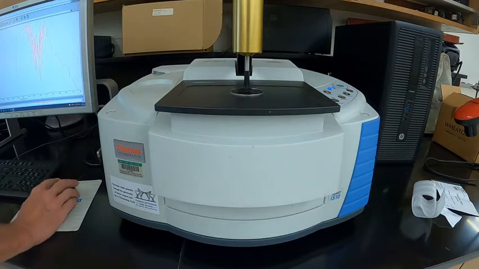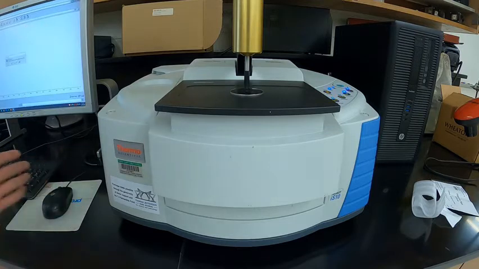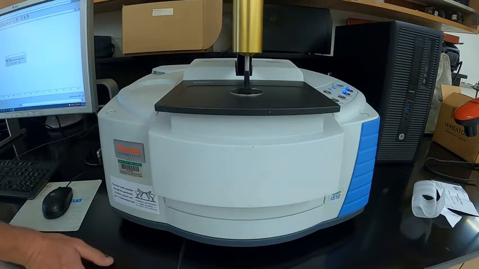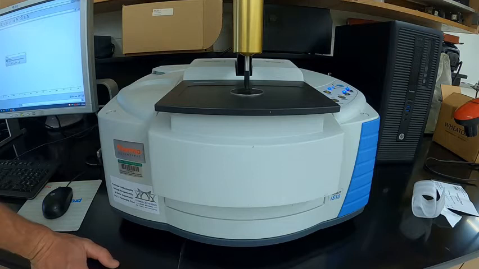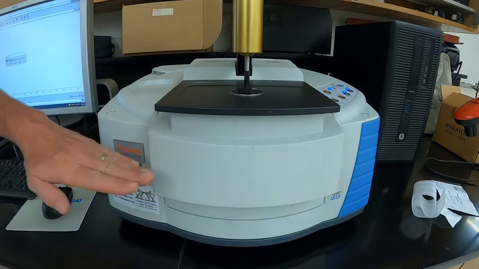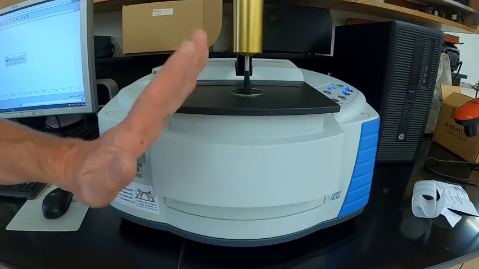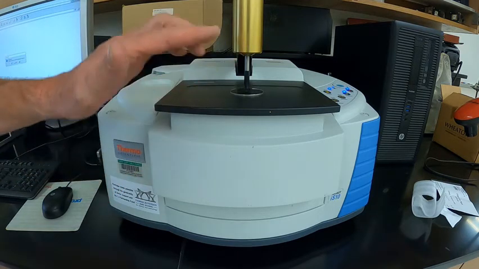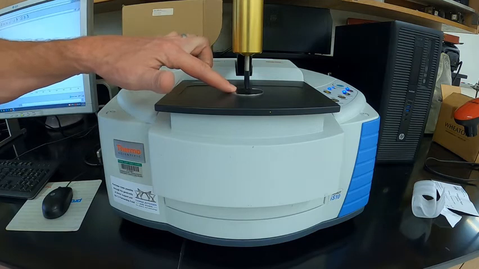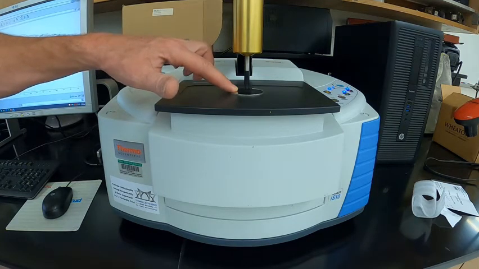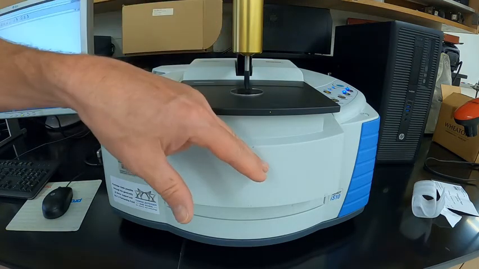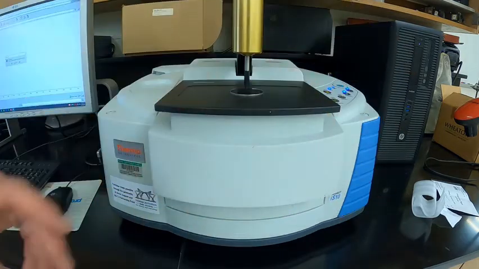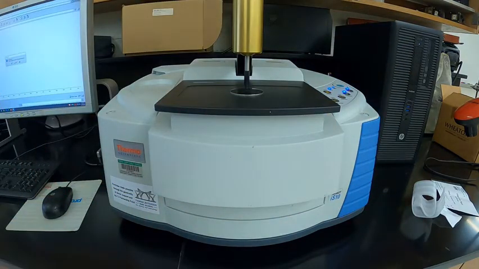So what this has, the diamond tip, it allows you to put a very small amount of sample on the tip of a diamond, and what happens is as the radiation comes through the instrument, it gets reflected up to the diamond, then the sample light reflects through the tip of the diamond and interacts with the sample over here, and then it scatters back towards the detector and goes on to the detector, and you can acquire a spectrum that way.